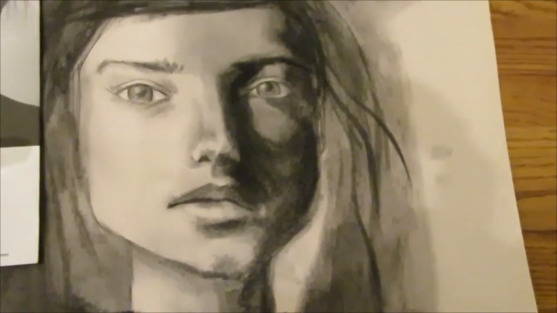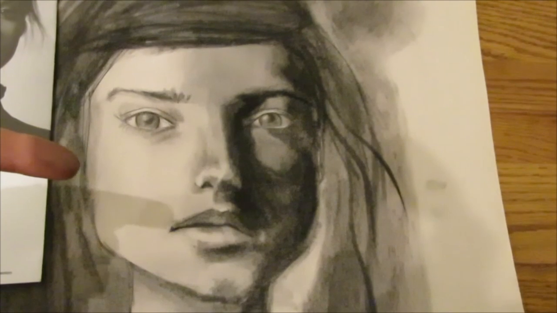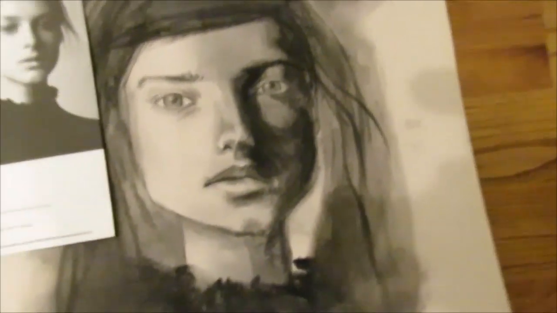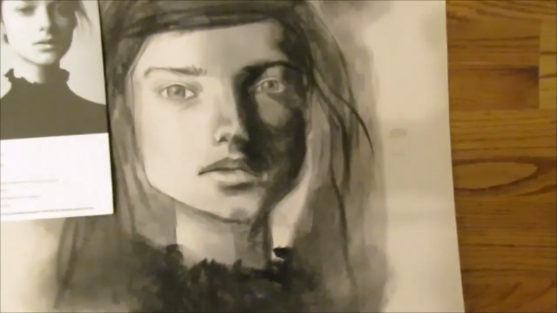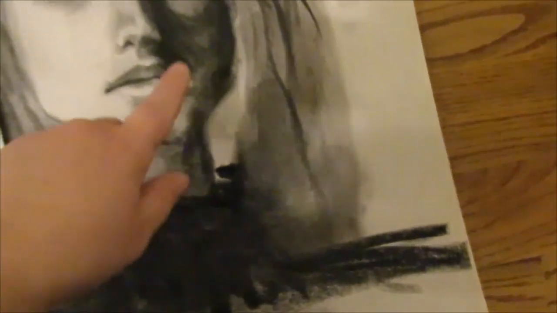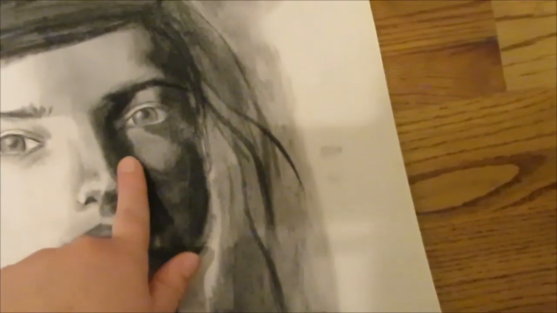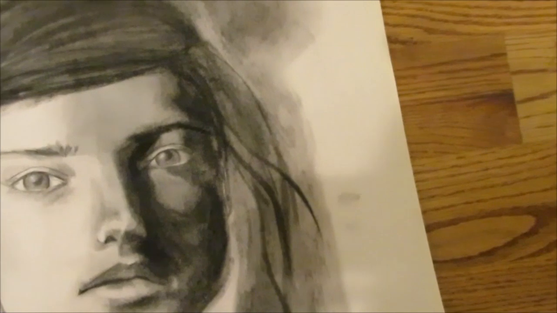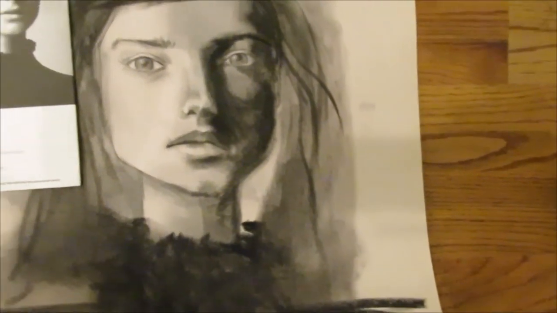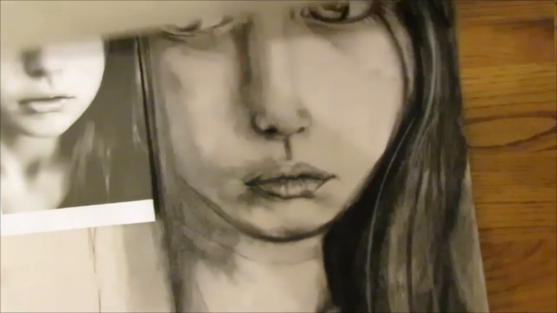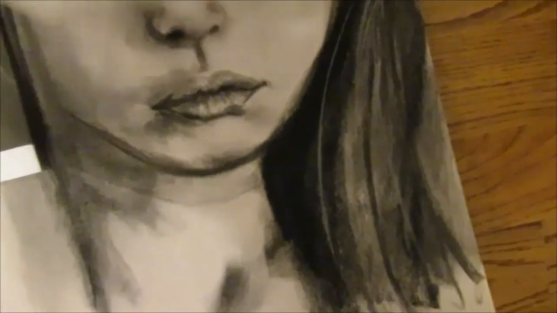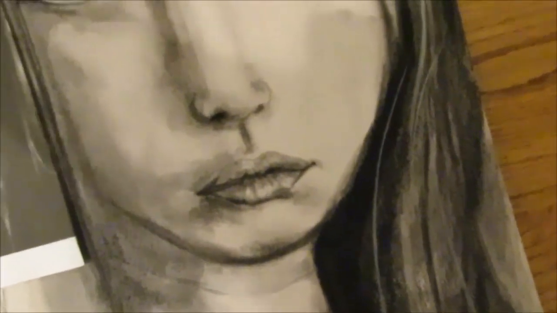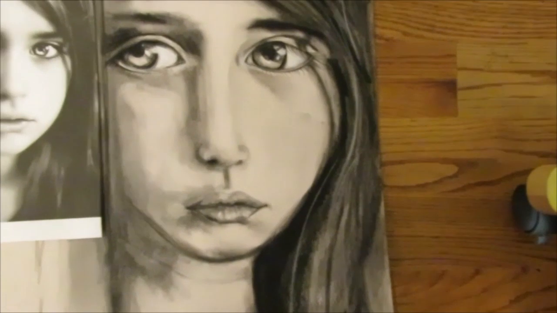Okay, so here's the same thing. Light source is from the left, casting shadows on the right. And I can see right here, this is badly blended. It looks different in person than it does on film. It's so interesting. Okay. There's a gigantic one. Excuse me, her nose is way too long.